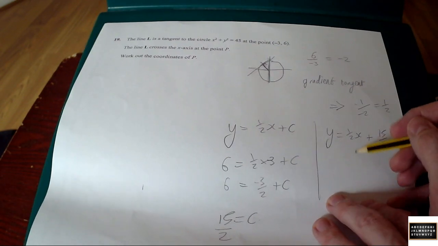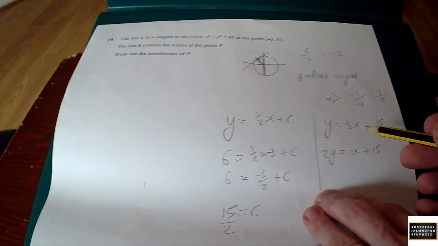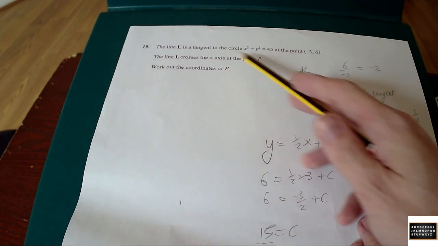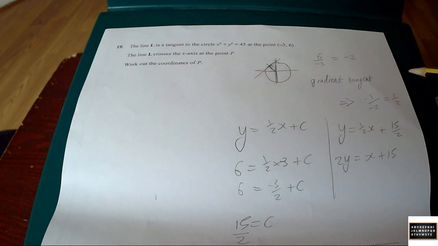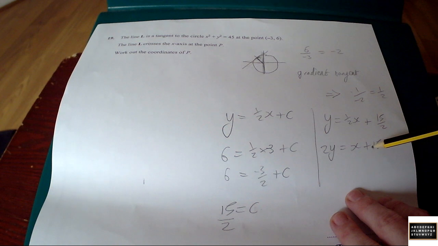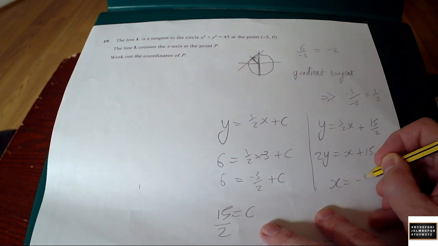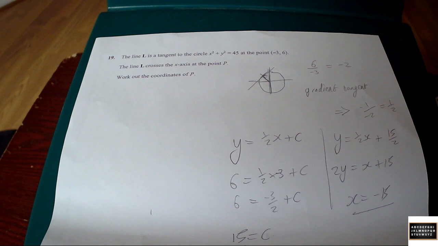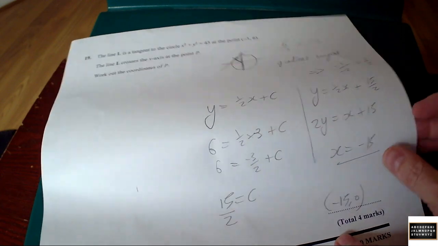Now if I double everything, you get 2y equals x plus 15. That's the equation of the line, just in a slightly different format. And again, to find out where it crosses the x-axis, because it's asking where it crosses the x-axis over here somewhere, you would put in your values, where y is 0, and you would get, in this case, x is -15. So x is -15 here, and you can see from the diagram that looks roughly okay. So the coordinate will be -15, 0, and that will get you your 4 marks.